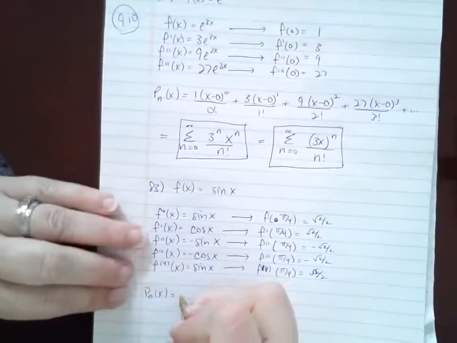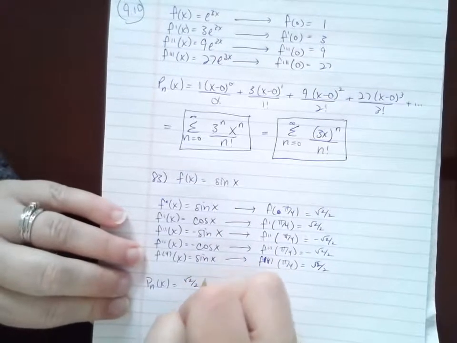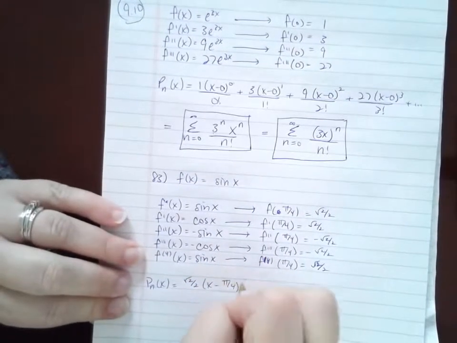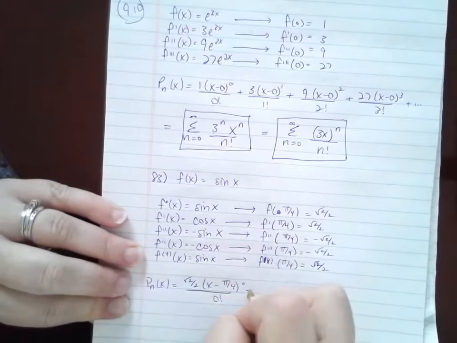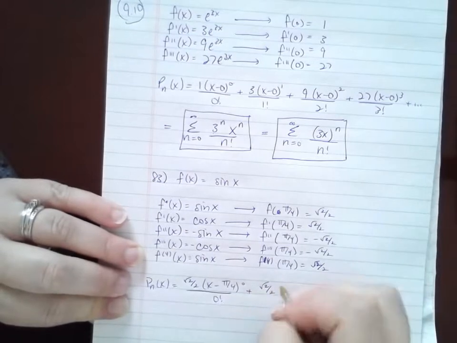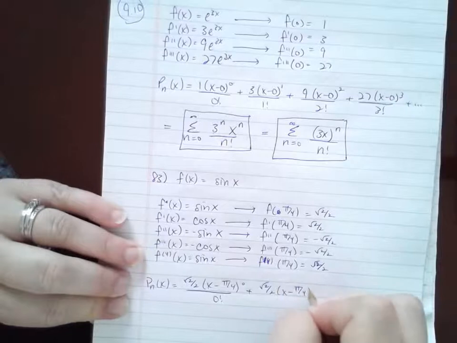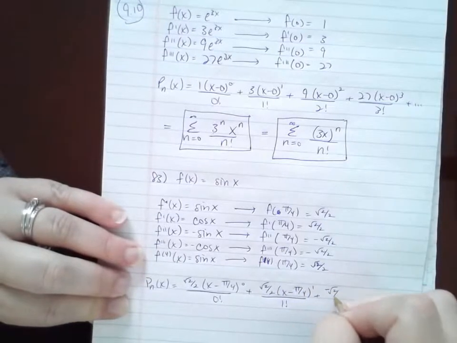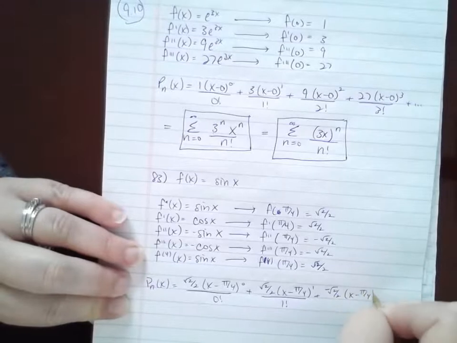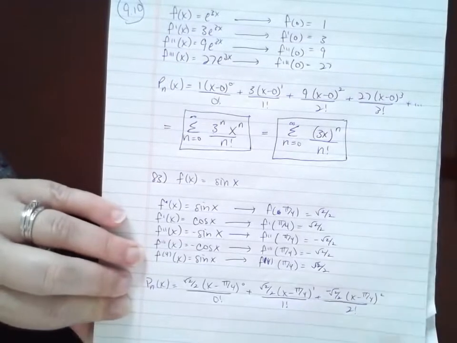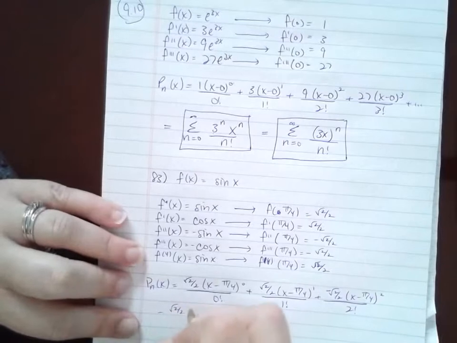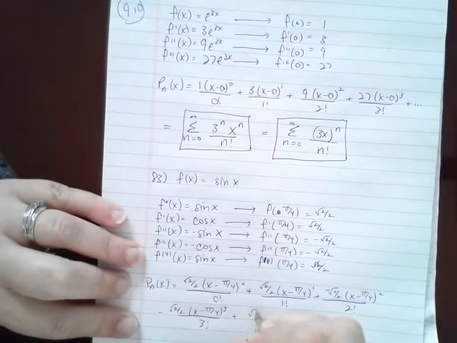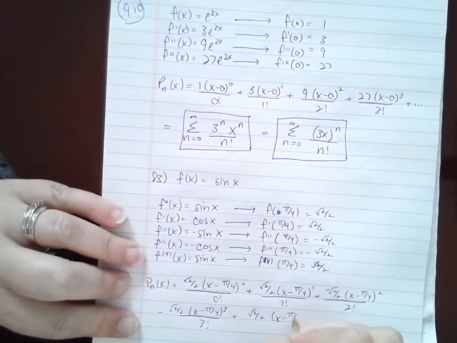Alright. Root 2 over 2 times (x minus pi over 4) to the 0 over 0 factorial. Root 2 over 2 times (x minus pi over 4) over 1 factorial. Negative root 2 over 2, (x minus pi over 4) squared over 2 factorial. Negative root 2 over 2, (x minus pi over 4) cubed over 3 factorial. And then root 2 over 2, (x minus pi over 4) to the fourth over 4 factorial, dot, dot, dot.